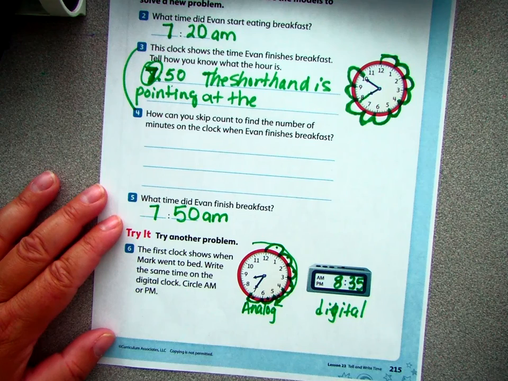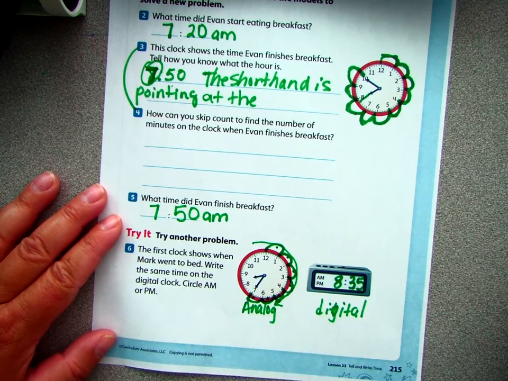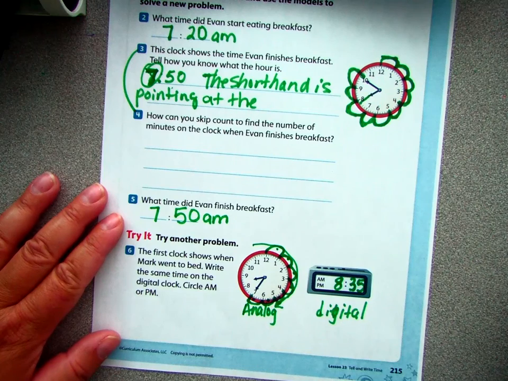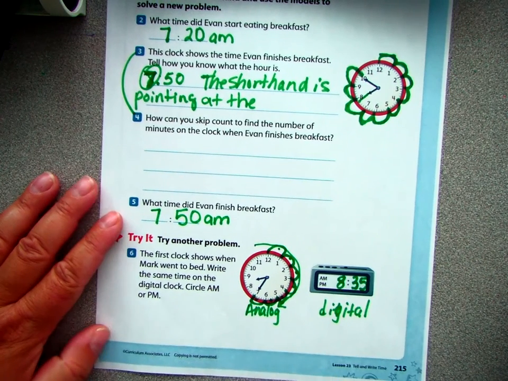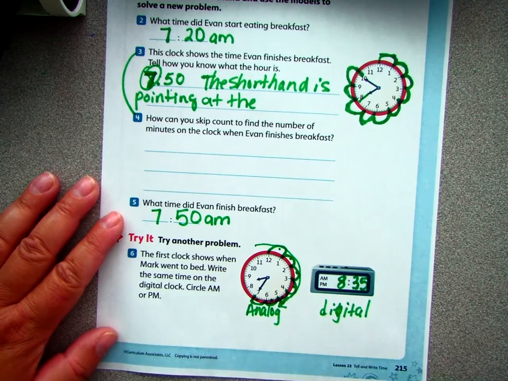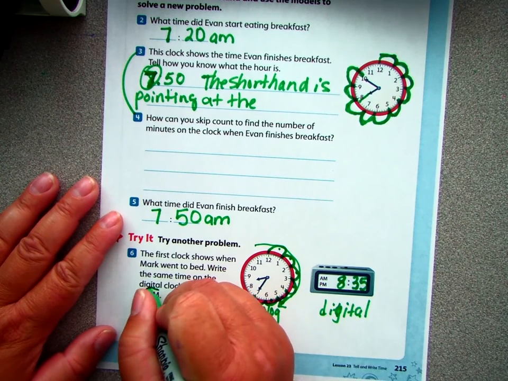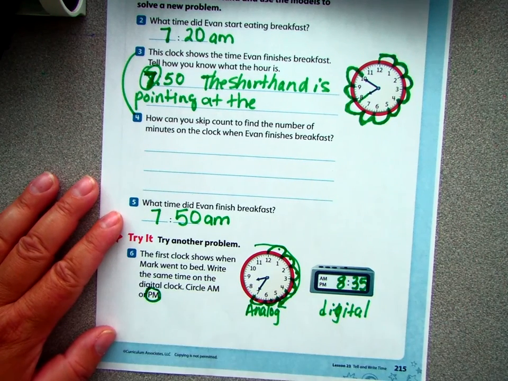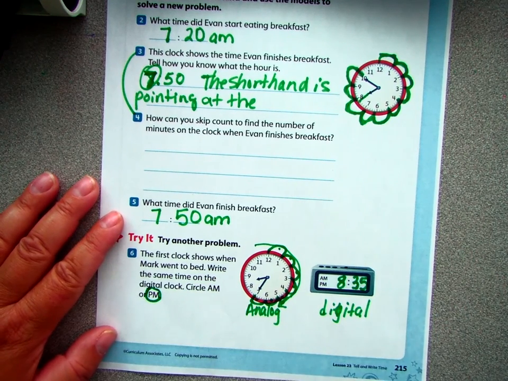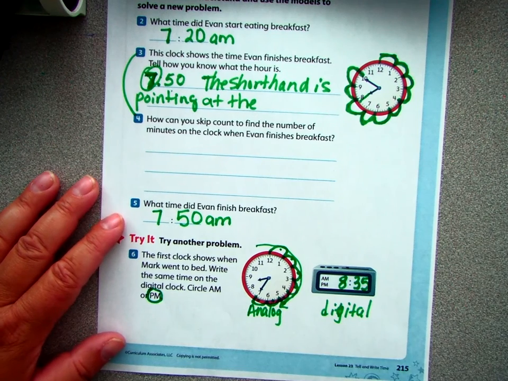Do you usually go to bed at night or in the morning most times? Sometimes we take a nap during the day, but when do we usually say we go to bed? In the morning or at night? Usually we go to bed at night. We take a nap in the daytime. So that would be PM.